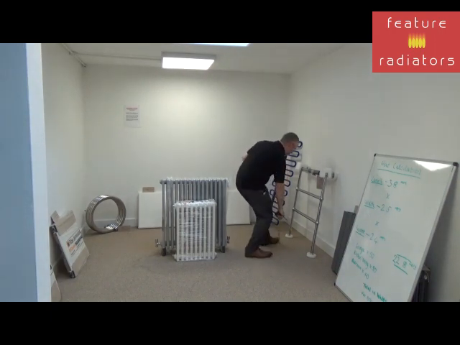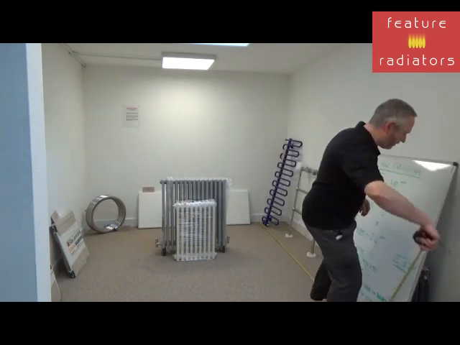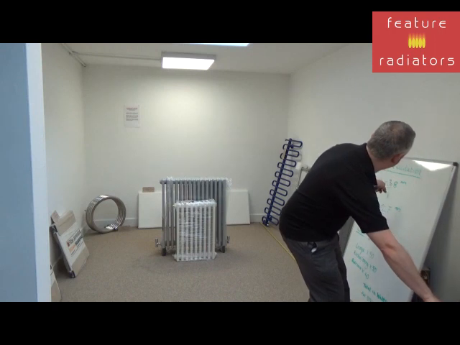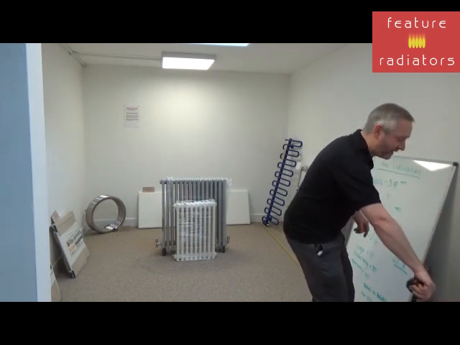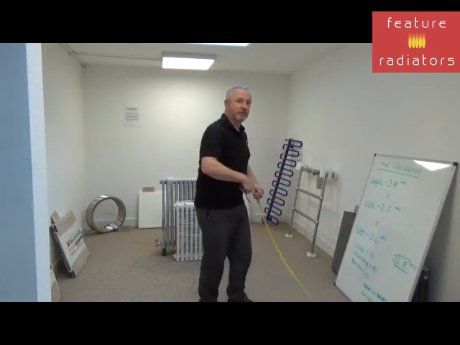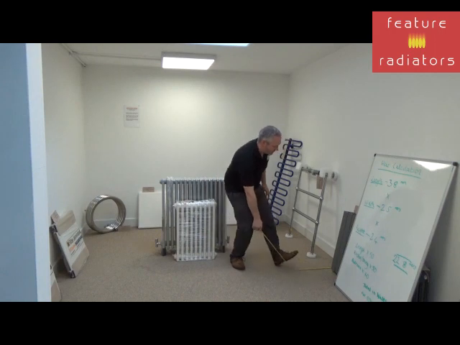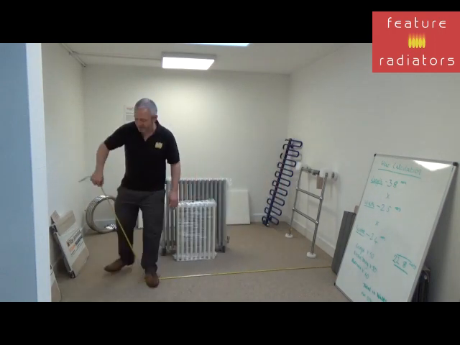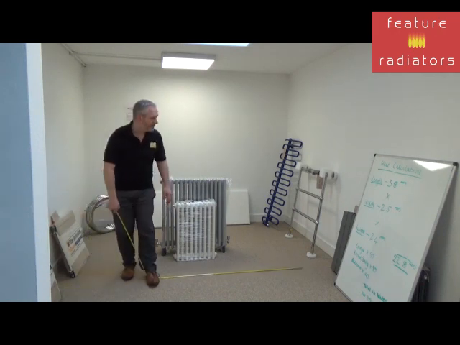So we measure the length of this space. I've already pre-written the figures in there. So it's 3.8 metres long, and there's a little bit of depth of the skirting boards added on. And then we need to measure the width of the room from wall to wall. Again, I'm going skirting board to skirting board, and just adding the depth of the skirting boards. So we measured that out at 2.5 metres.